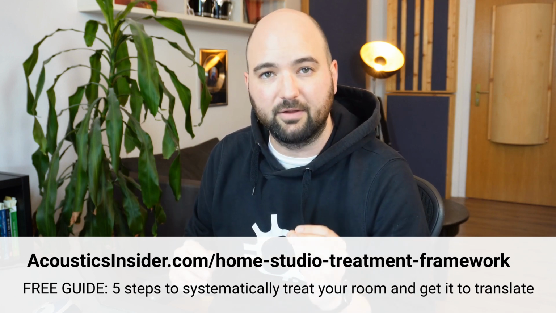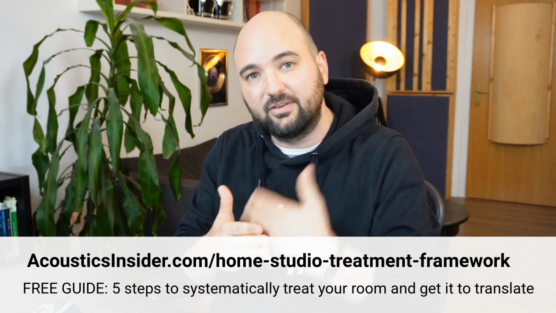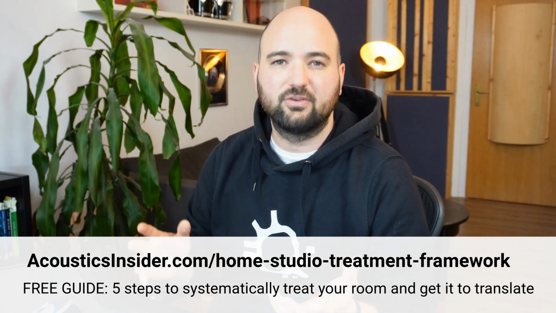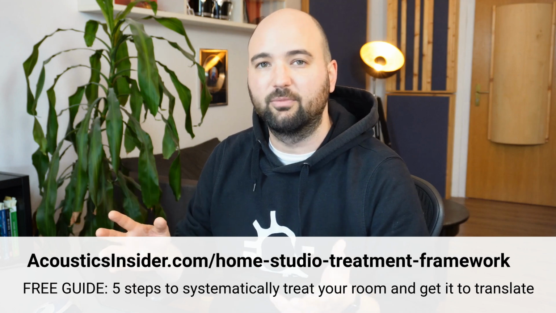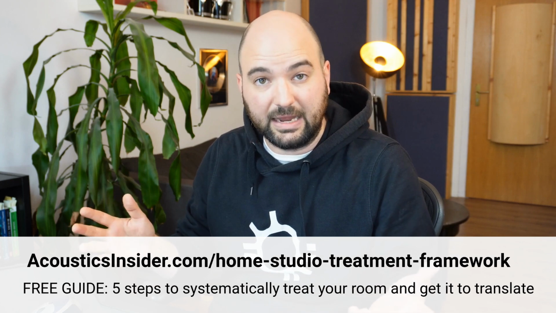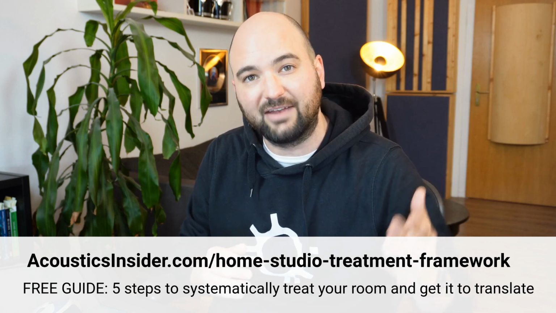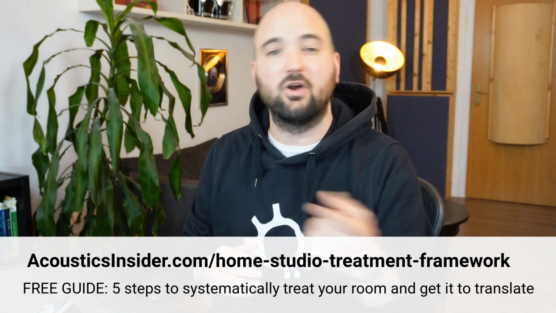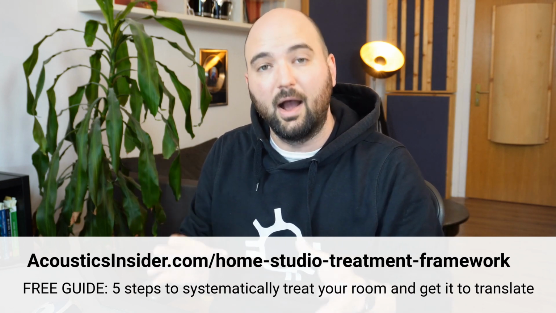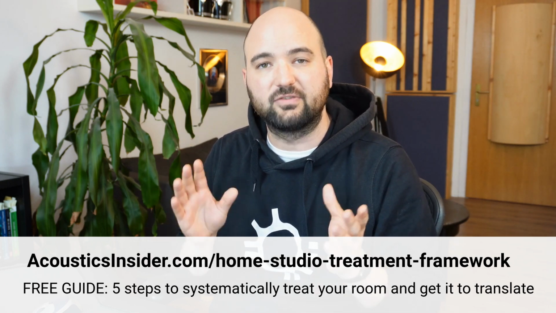And the most important part of this is the right order, a sequence where each of these steps builds on the one before, because it's so easy to end up turning in circles when you're treating your home studio. You do something that you find necessary and probably is necessary, but you maybe forgot to do something important that had to come before, in order to not end up turning in circles. I really want that to not be you. I want you to have a strategy, a process that you can follow step by step.